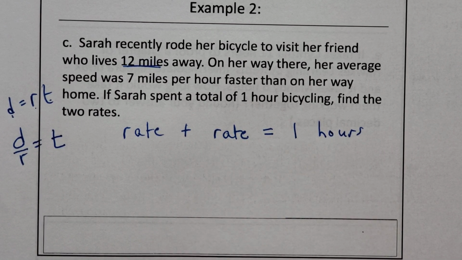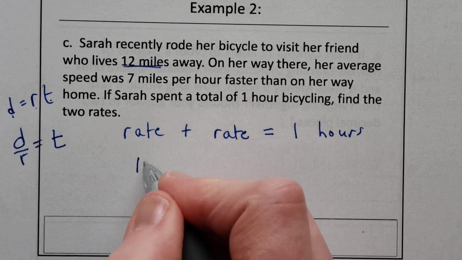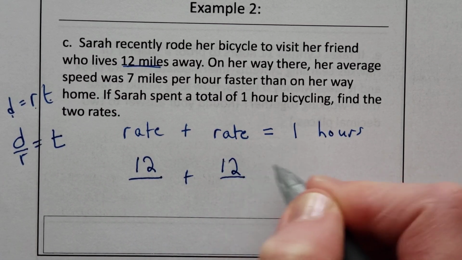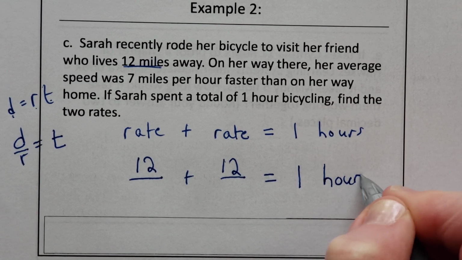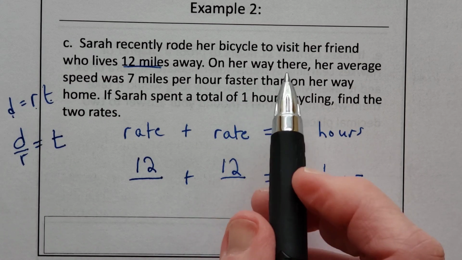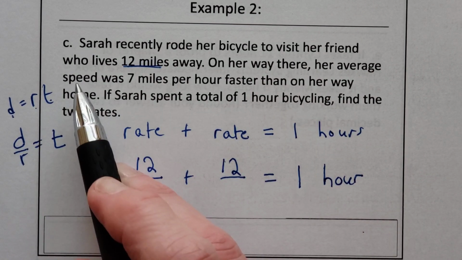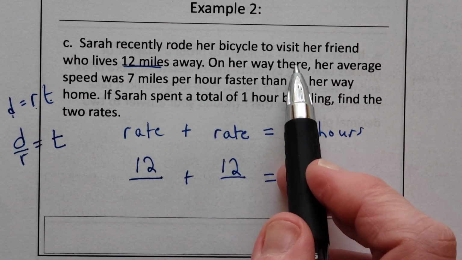Okay, so we know the distance. We know the distance is 12 on the way there and on the way home. And we also already know that the time is 1 hour. So now it says, what do we know about how fast she went? It says on her way there, her average speed was something more. Do we know anything about her speed on the way home?